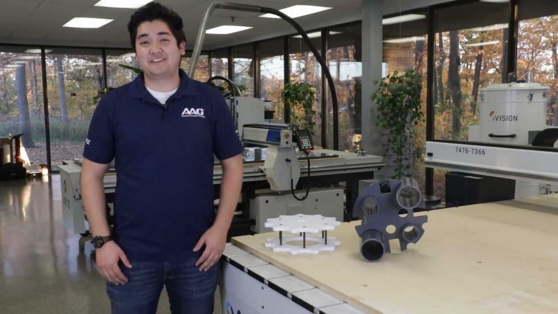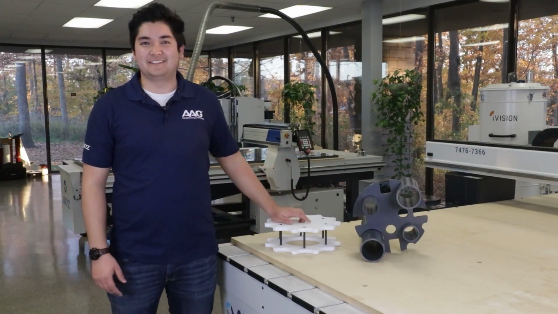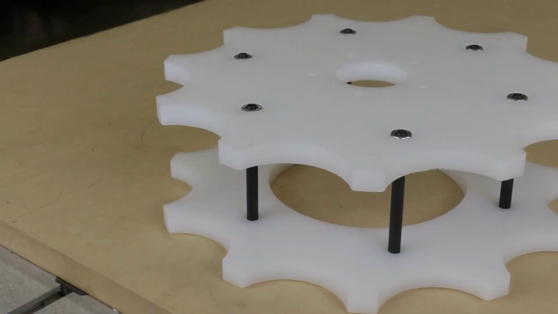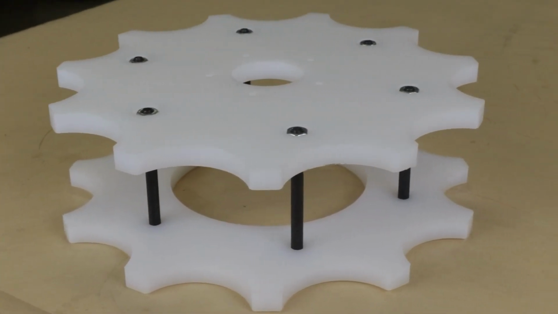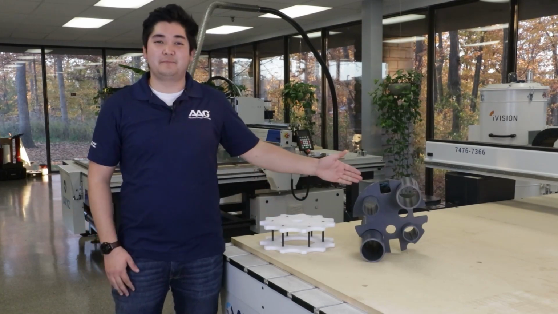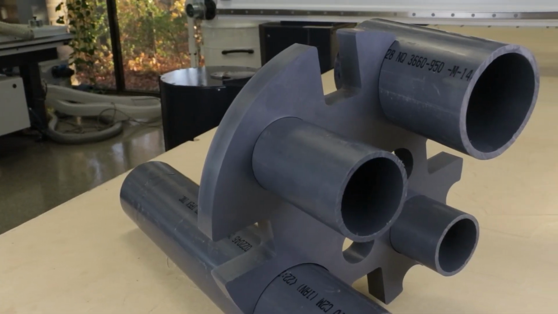Hey guys, so we just finished the cutting process, and here I am with our assembled pieces. As you can see, this first one here is our UHMW part, and that's part of a bottling assembly line. The other piece here we have is our PVC bore spacer, and that's used to space out our conduit.